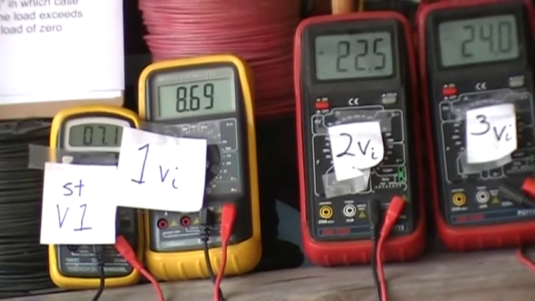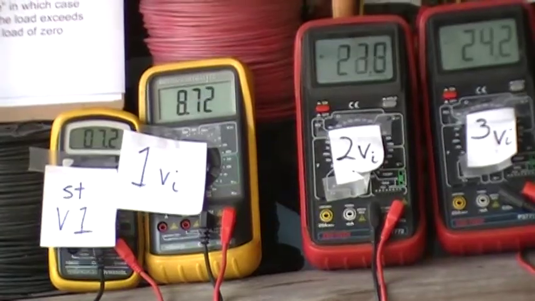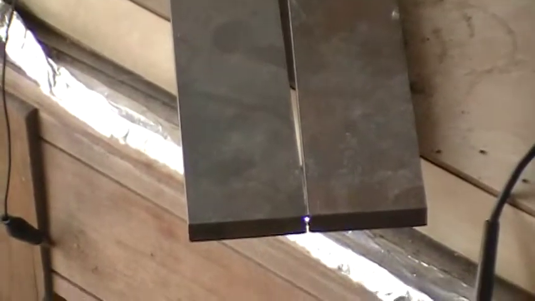Now we'll go ahead and look at the coil's operation itself. There's the arc gap. And here's the secondary action.